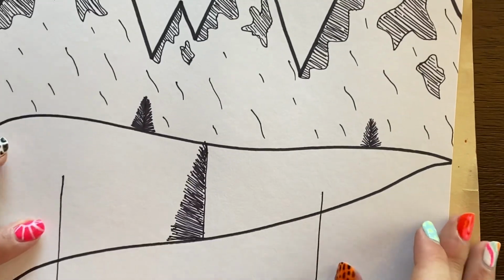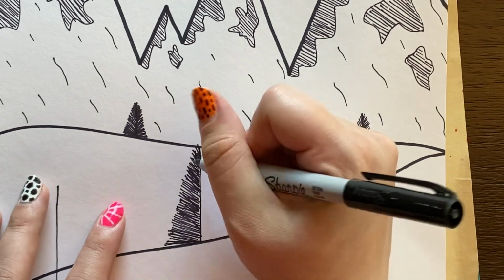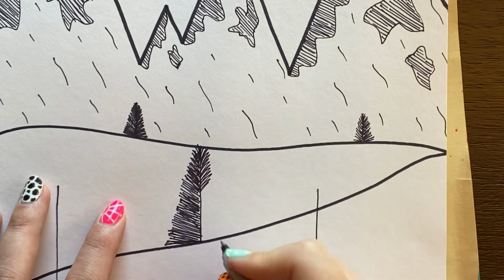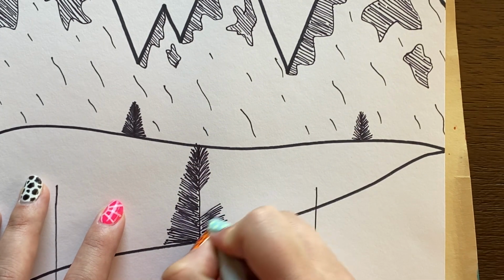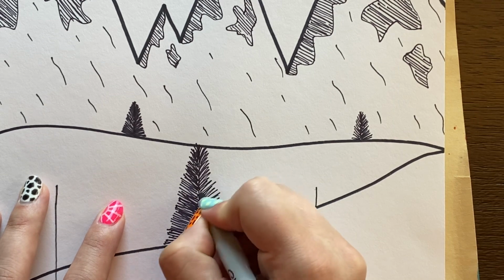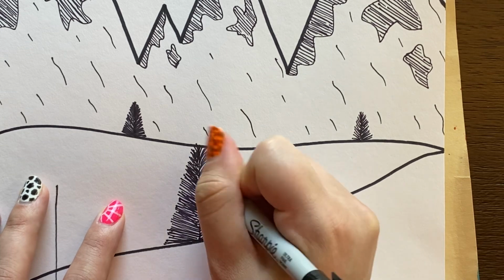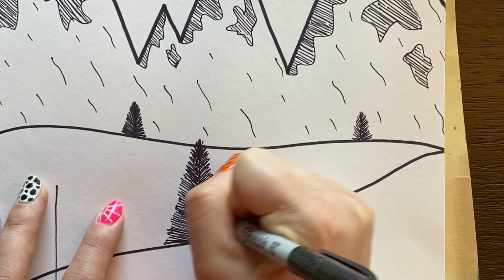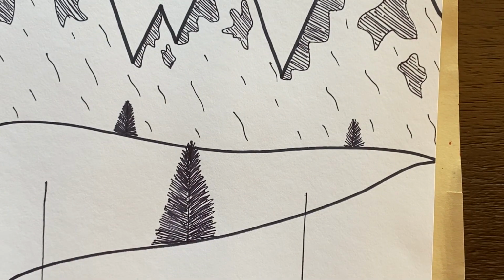Okay, so there's one side of that tree. I'm gonna repeat that now on the other side. Okay? And then there's that one.